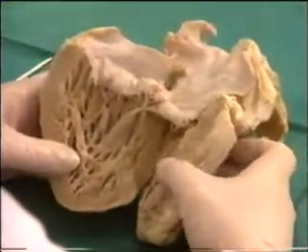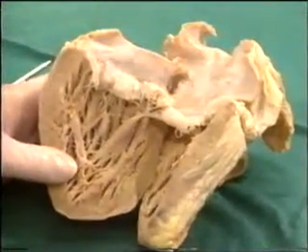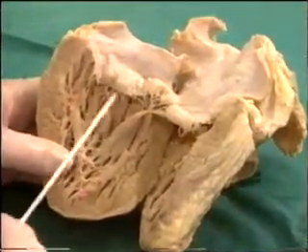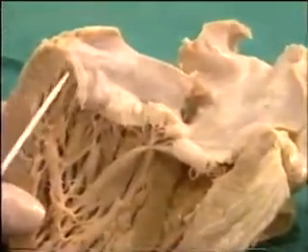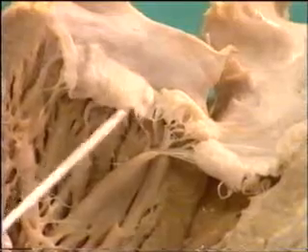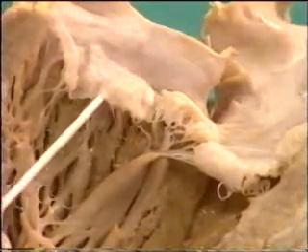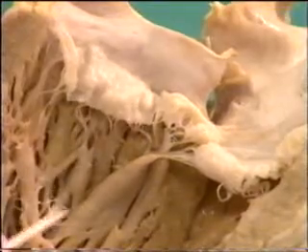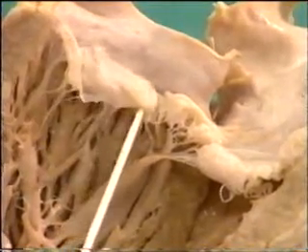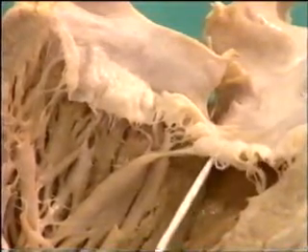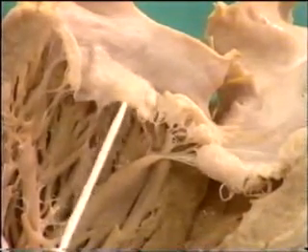And if we look at his mitral valve, the posterior leaflet and the anterior leaflet, we can see that the leaflets are slightly thickened, whiter than usual, and that there is ballooning or hooding of both the anterior and the posterior mitral leaflets.